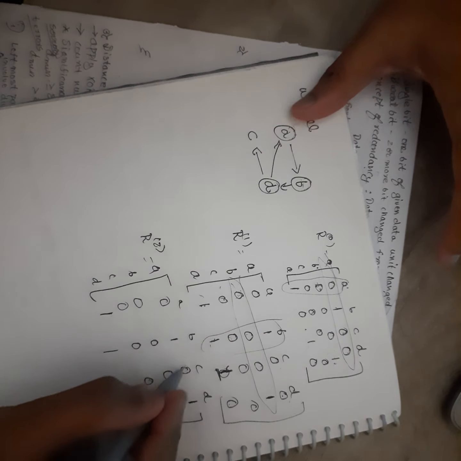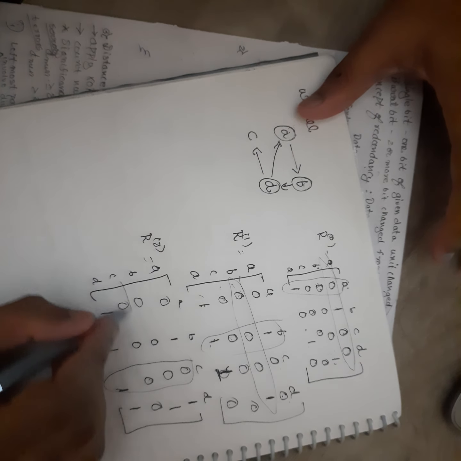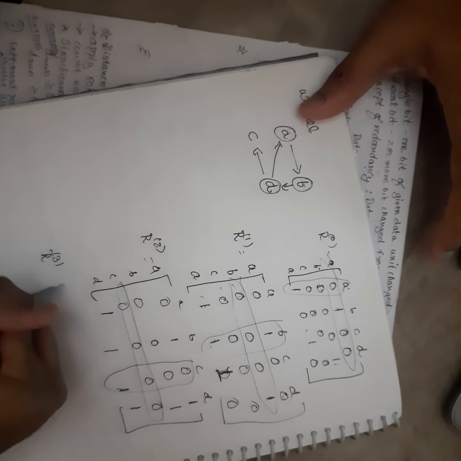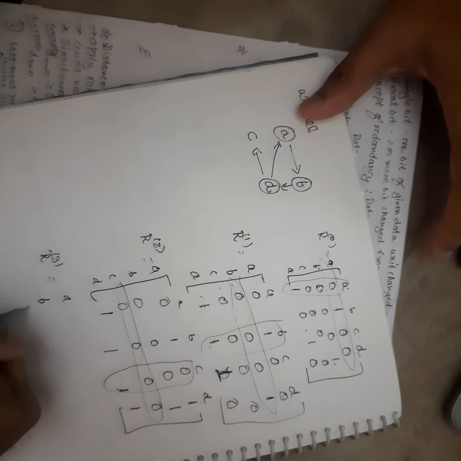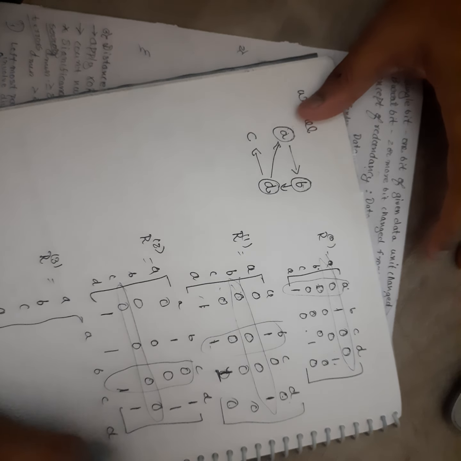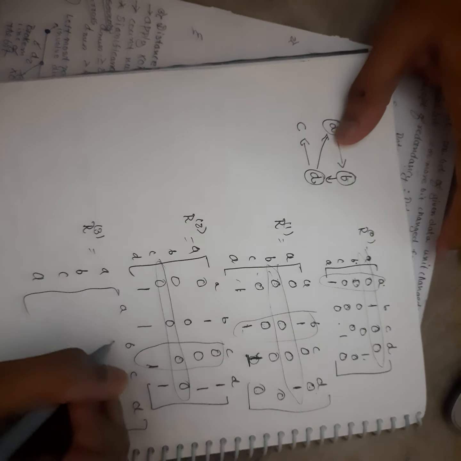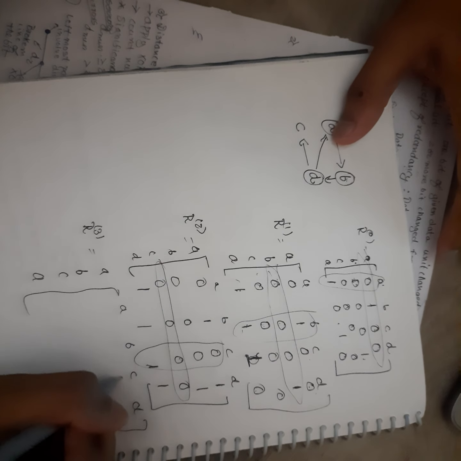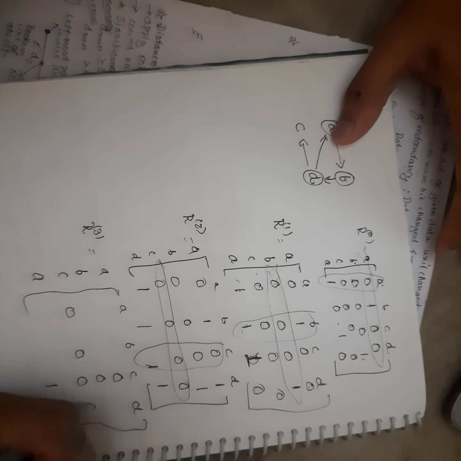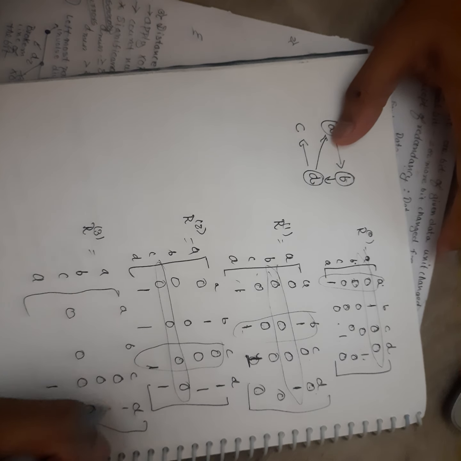Similarly, now we should go for this one. R3. A B C D, A B C D. Wherever 1 is there, just write it. First write C, it doesn't change, so 0 0 0, and write 1 wherever 1 is there.